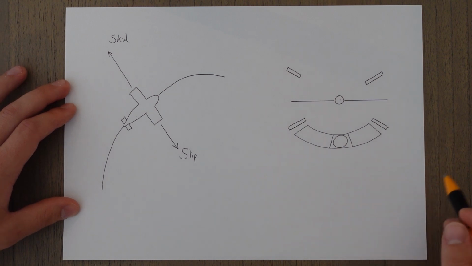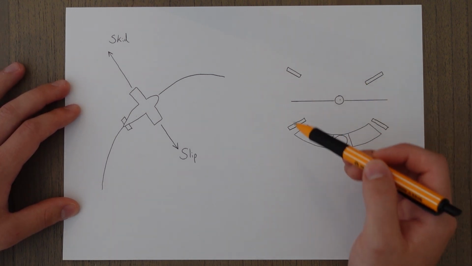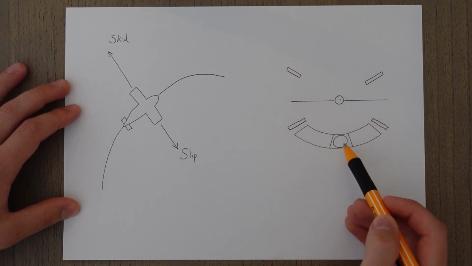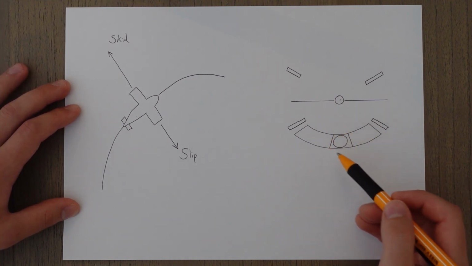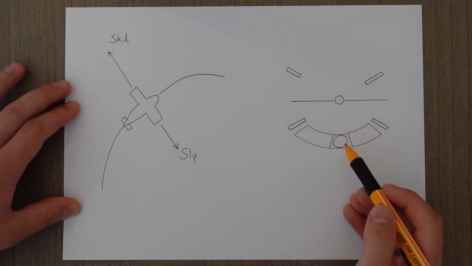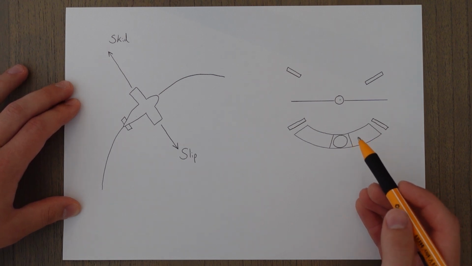So to assist with this, we use an instrument called the turn coordinator. It's a very crude drawing. You basically have an aircraft and a tube with a ball in it and a couple of bank line indicators. The ball in the tube essentially shows you your centripetal force, and if it isn't in the middle, then you are not in a coordinated turn.